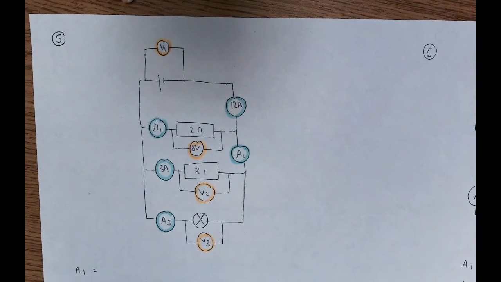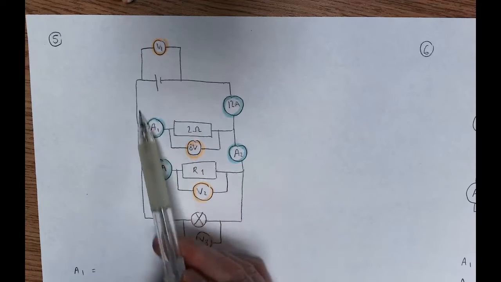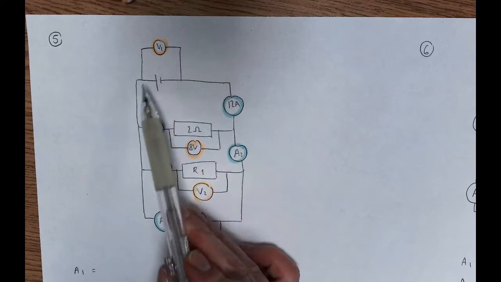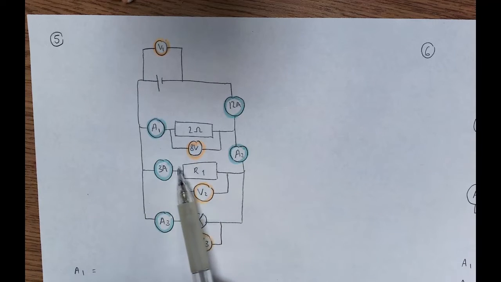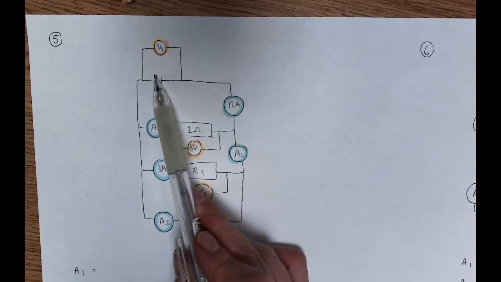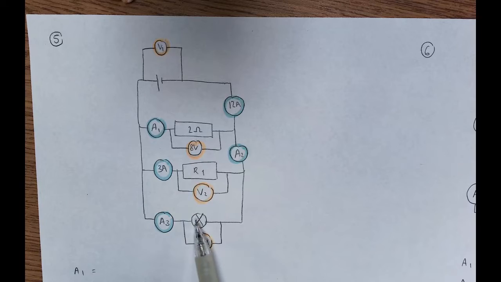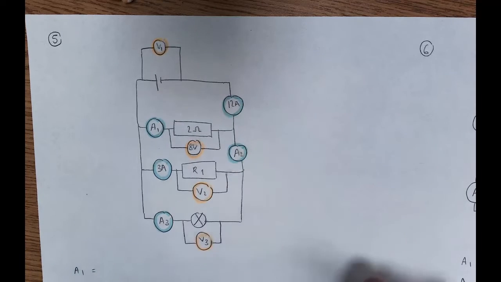Okay, hopefully you can see that we have three paths that electrons can take. There's the first loop, where the electrons flow from the power supply through 2 ohm resistor and back. The second path through R1 and back, and then the third path through this light bulb and back.